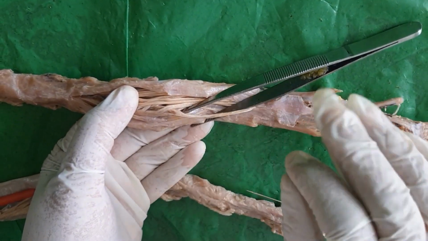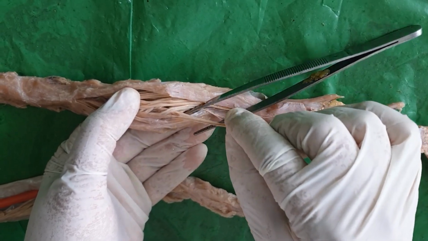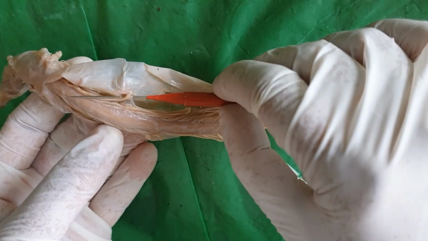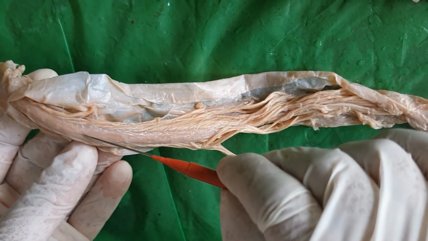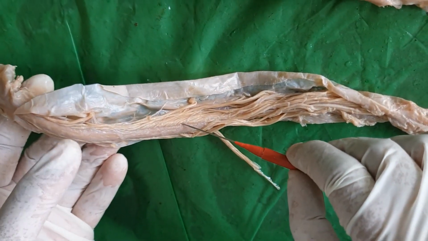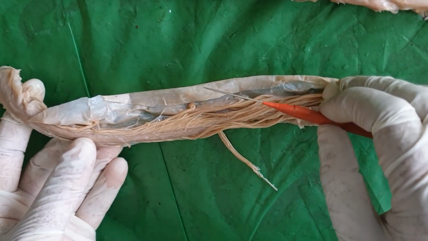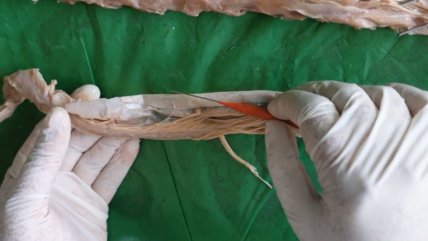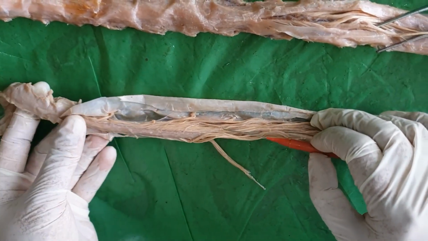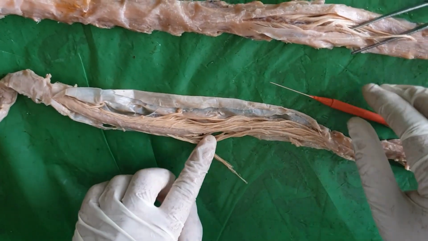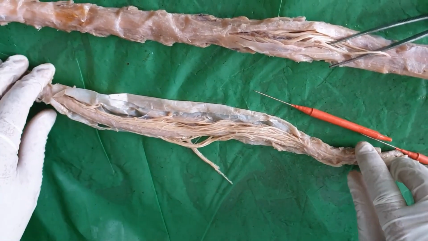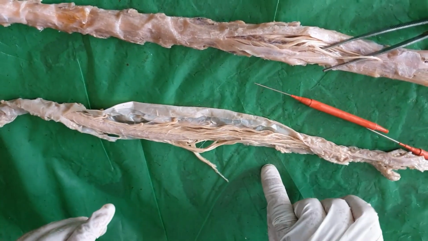So totally we have three modifications. One is filum terminale, another is the ligamentum denticulatum, another is linea splendens on the anterior median fissure. So these are the three modifications of the pia mater. So you need to remember about the epidural space and the subarachnoid space. Subarachnoid space is mainly for doing the lumbar puncture, which is usually done between L3 and L4 for diagnostic and therapeutic purpose.